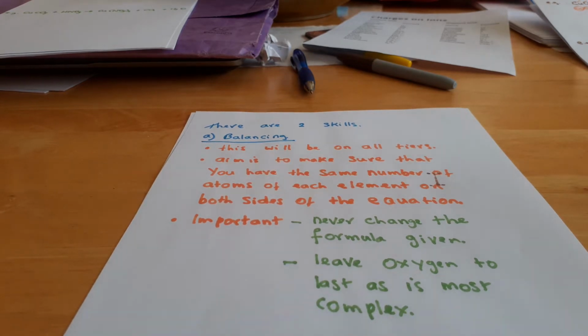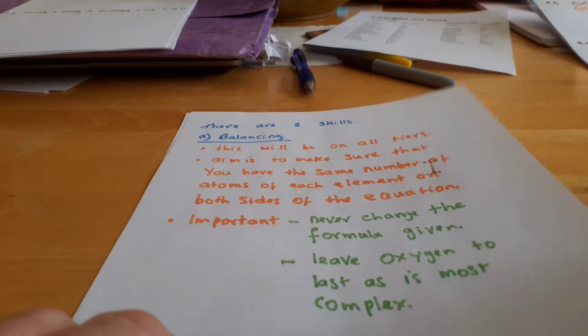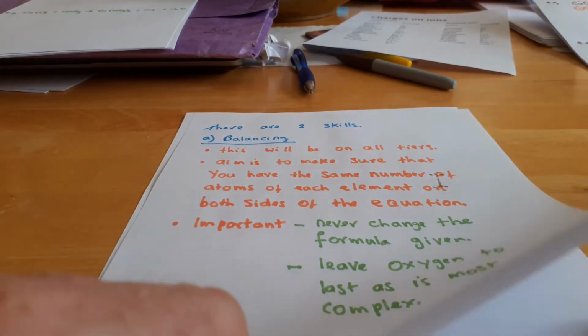Leave oxygen to last, as it is the most complex. And normally, if you've balanced everything else, then oxygen will fall into place. So let's do some examples.